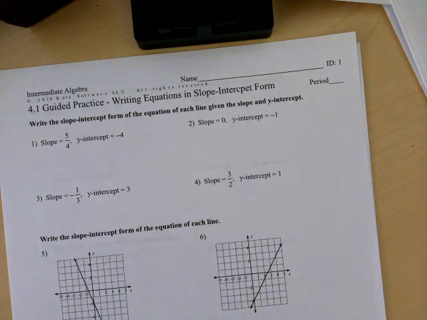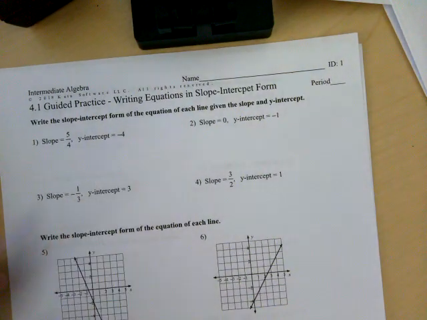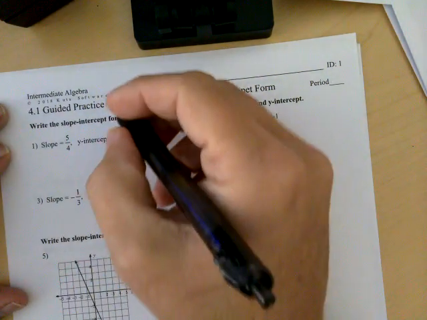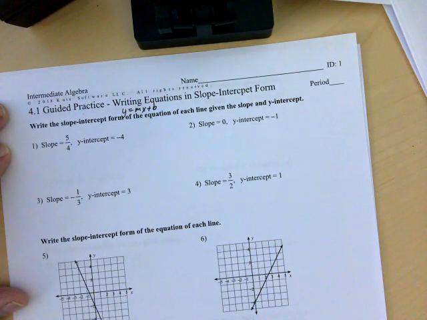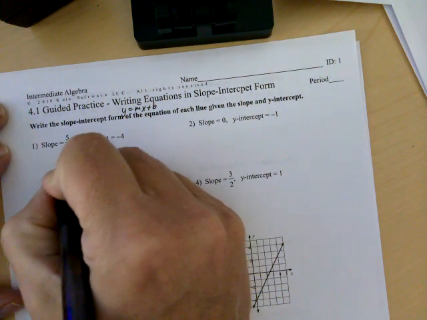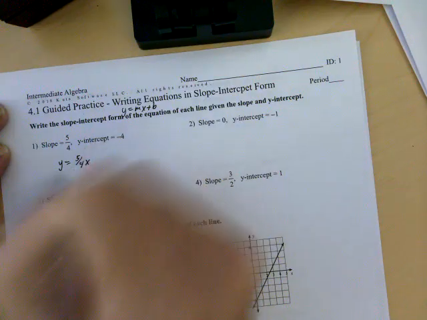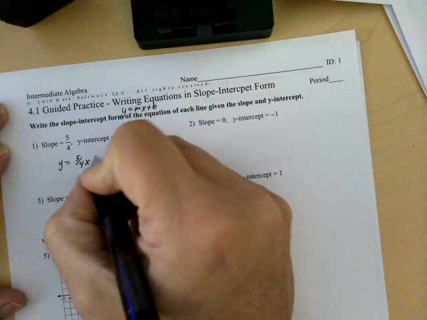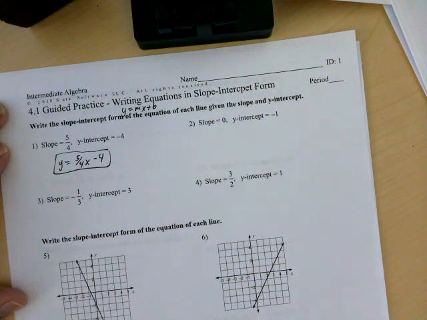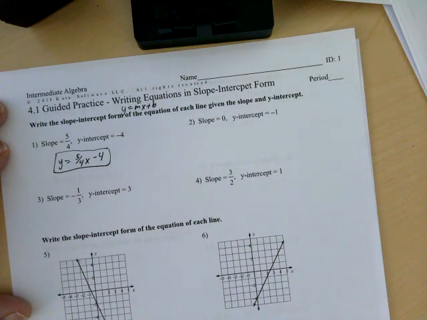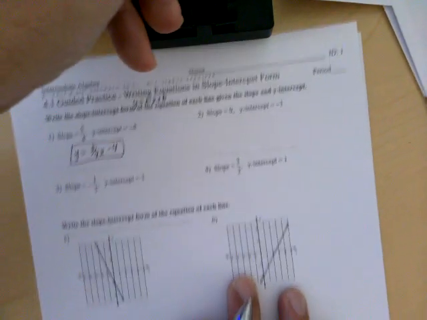Okay? So in 4.1, we're writing equations in slope-intercept form, which is pretty easy, especially the first couple, where I clearly tell you what the slope is and I clearly tell you what the y-intercept is. So we're just going to write our equations in y equals mx plus b form, where m is our slope. So in this case, I put a 5/4 in front of the x, and I know my y-intercept is a -4. That's how easy it is when they clearly tell you what the slope is and what the y-intercept is. So number 3 is just as easy.